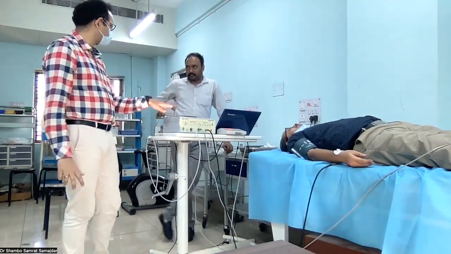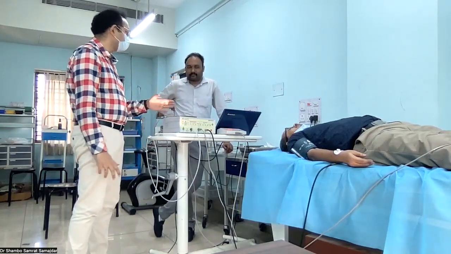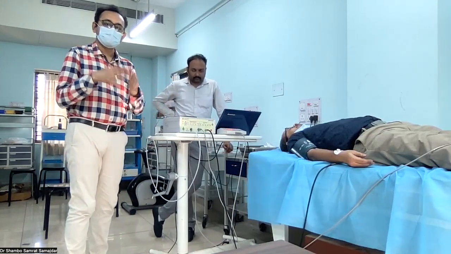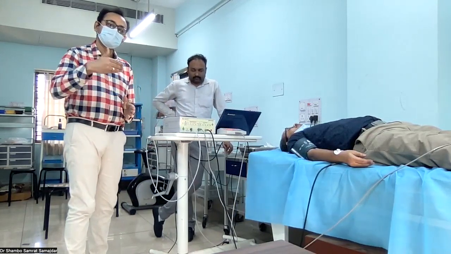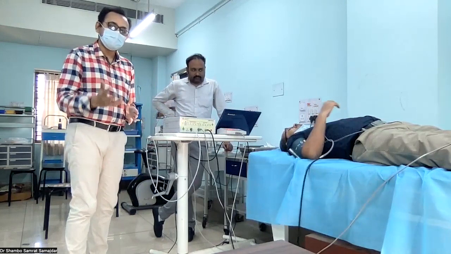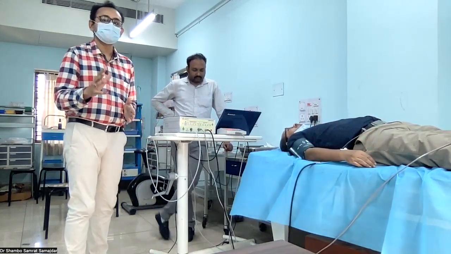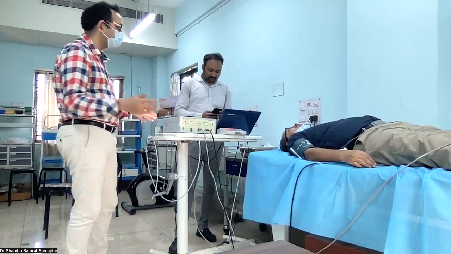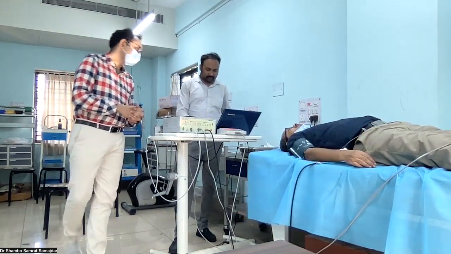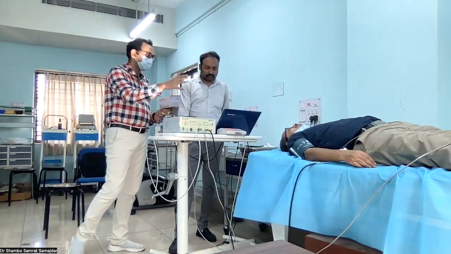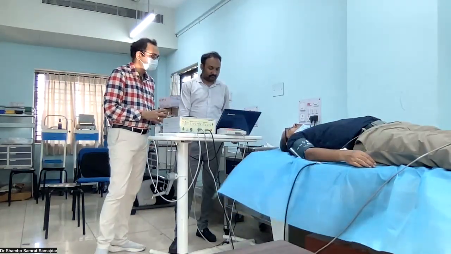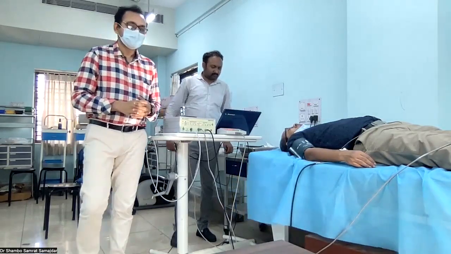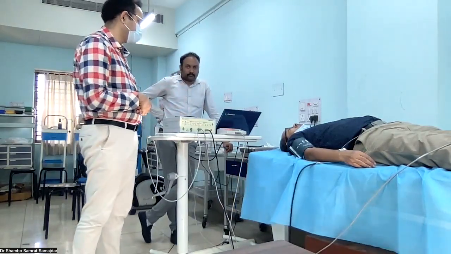We all know by definition, when we are talking about orthostatic hypotension, we need to check post standing 3 minutes, 3 minutes after standing. So that report we can do manually. Okay, so let's start. So first we are checking the blood pressure in the supine position.